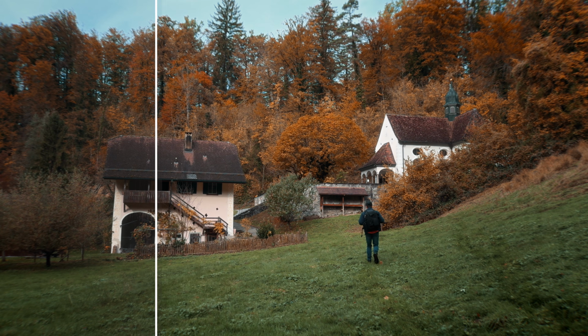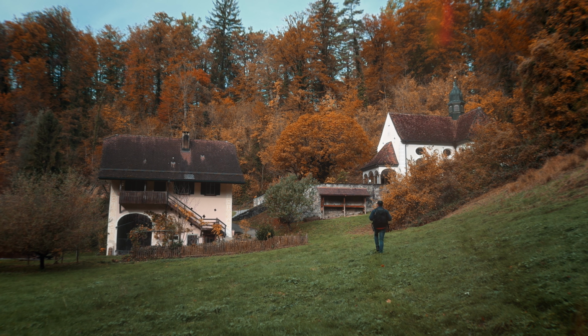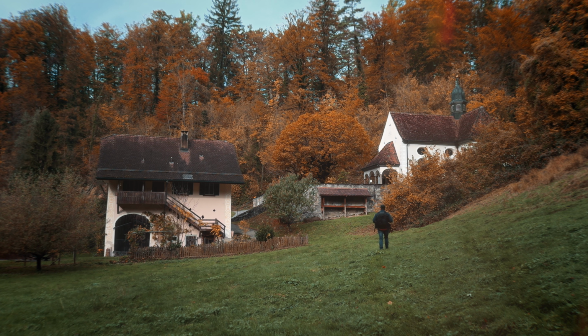Now, mMovieLights is definitely a great plugin to have that can be used in almost any type of video project to add a cinematic touch and enhance the overall look and feel of your video.